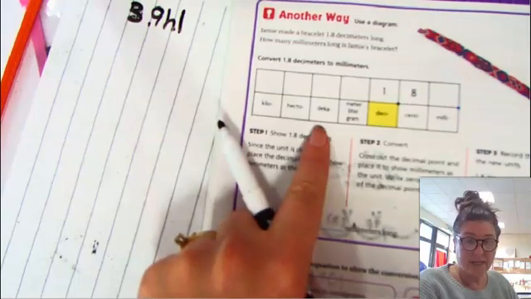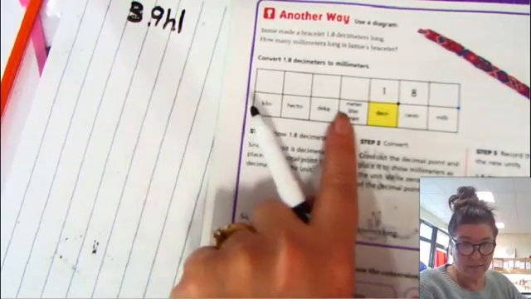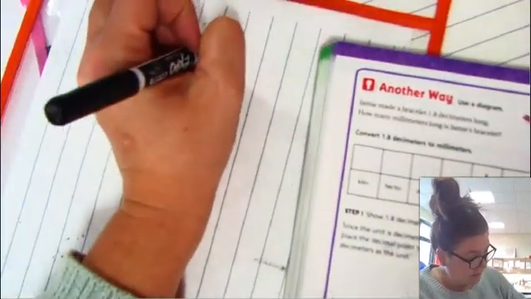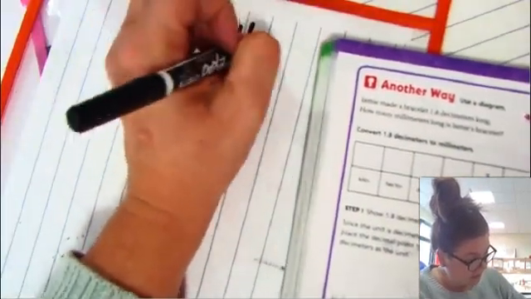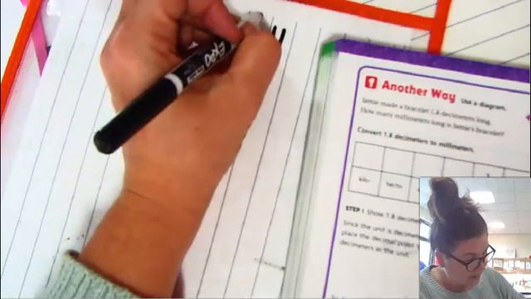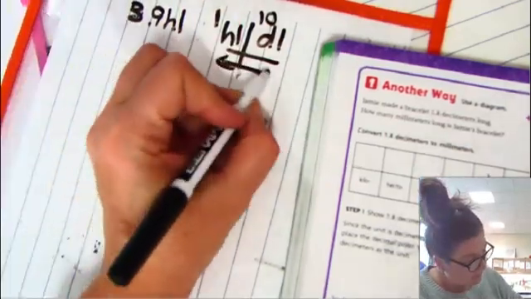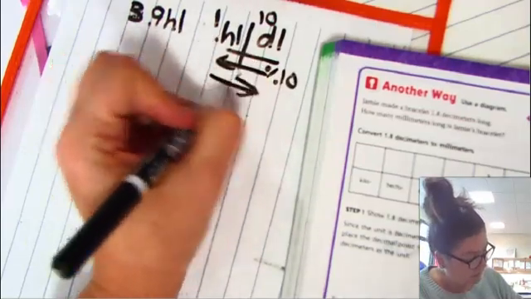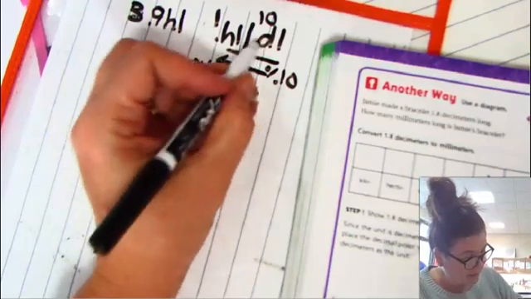All right, so I start out with 3.9 hectoliters. I noticed that 10 decaliters would make a hecto, because it's 10 times more, 10 times less. So first I did my T-chart with hectoliters and decaliters, and I knew that 10 of these were needed to make one of those. So if I'm going this way, it's dividing by 10. 10 divided by 10 is 1. If I'm going this way, it's multiplying by 10. 1 times 10 is 10.